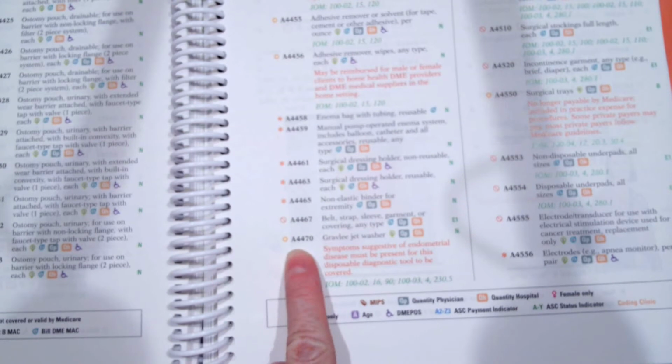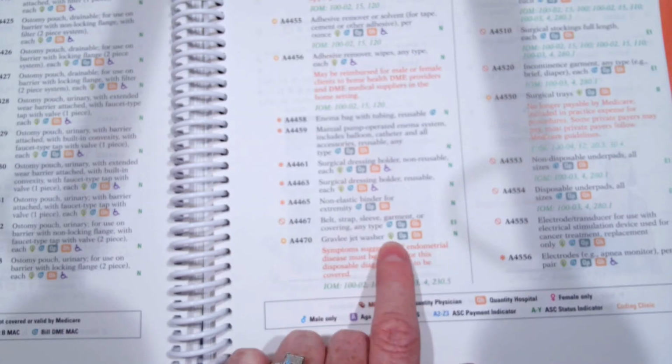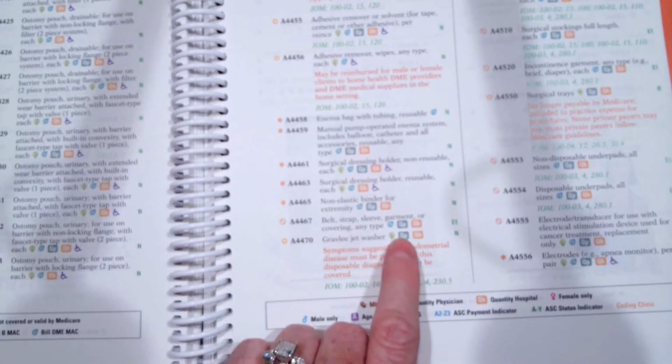So it says under A4470, gravity jet washer, and these are the symbols, and they're all down here too if you need to know what any of these symbols beside the code mean, like the QP, for example, quantity physician, QH, quantity hospital. B is for bill part B for Medicare. So you can look at the symbols. They're always at the bottom of your HCPCS code manual.